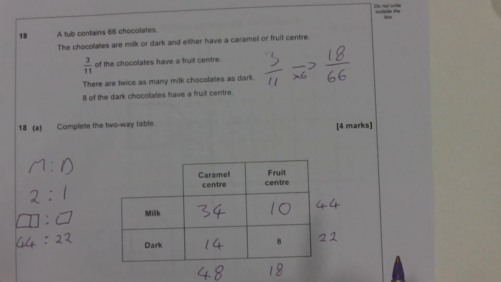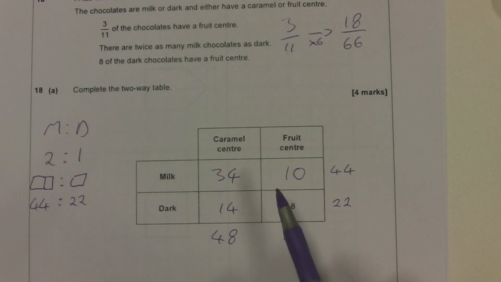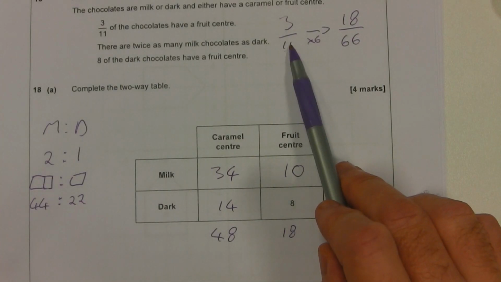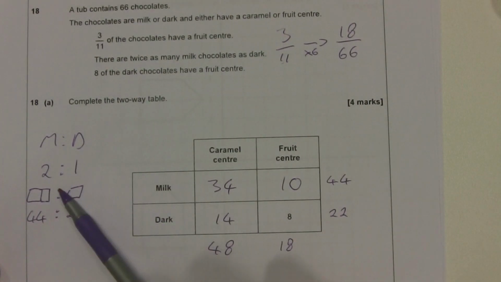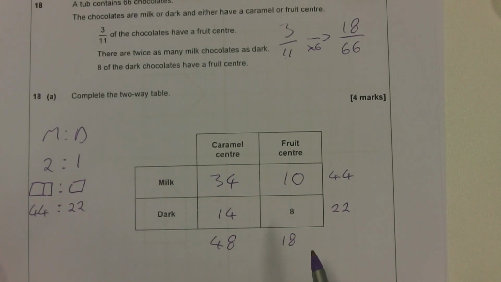So the table is done. Okay, and that's 4 marks just for the table. Okay, and there's bits, you know, that we've worked with. You know, we've done equivalent fractions, we've done a bit of ratio, and we've done a bit of subtraction. It's fine, we can do that.